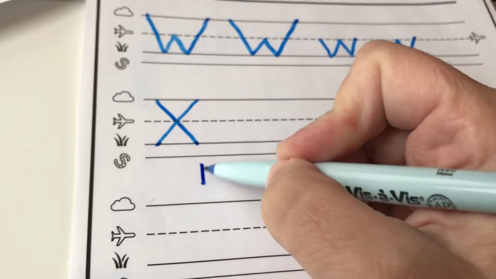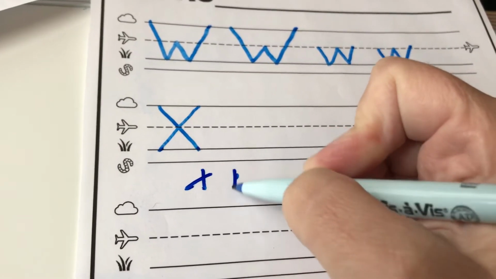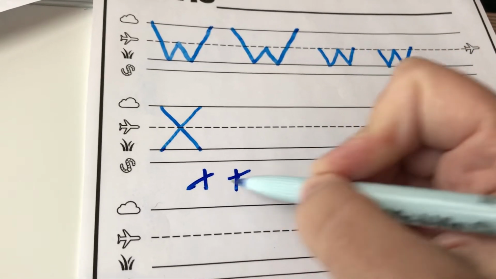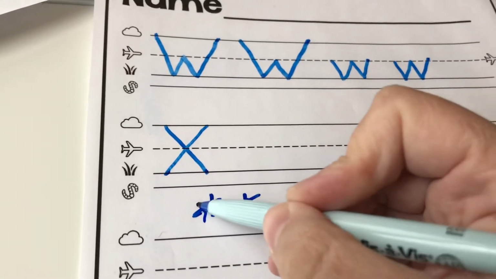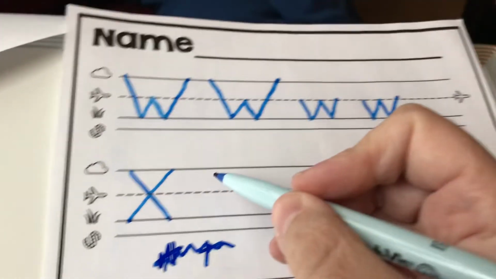Okay, make sure you're sliding. I know I saw a couple of these going on. Yeah, I saw a couple of those. That's like a T. Okay, we don't want any of those. So we're going to scribble them out. No, we don't want those. Okay, you ready?